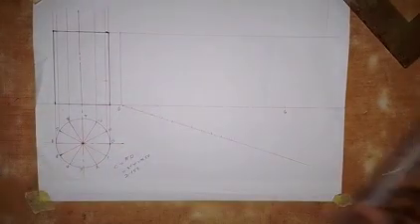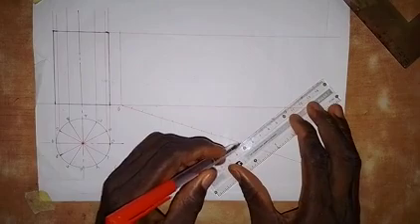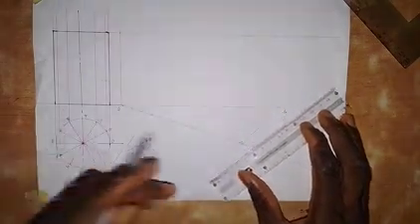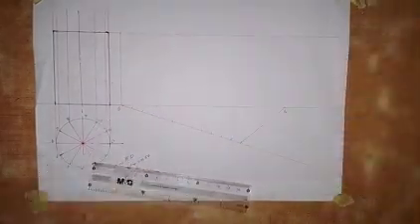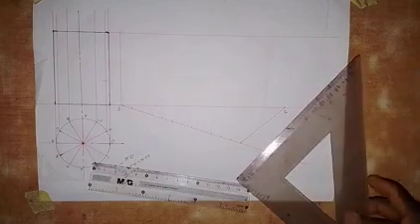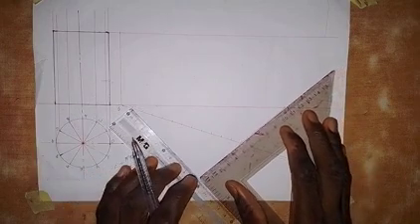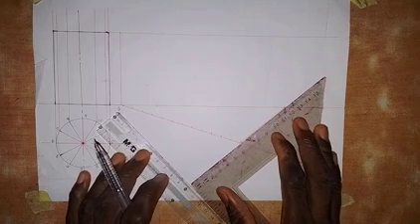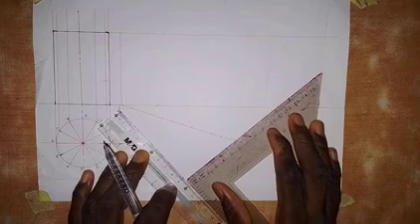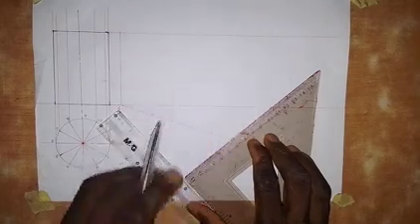Okay, alright, so what we have to do now is join the last one with point 6. So join like this. Then with the set square, we are dividing a line into a number of equal parts, which I believe you know. So set the square like this along this line, and then move it to the next point. While you hold it together with the ruler, draw this line.